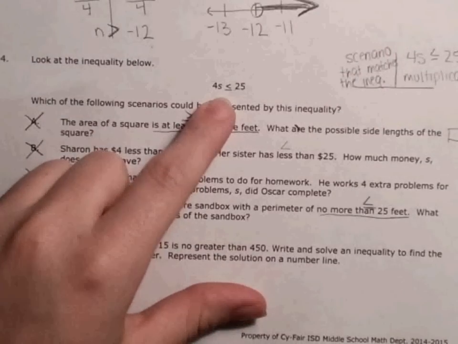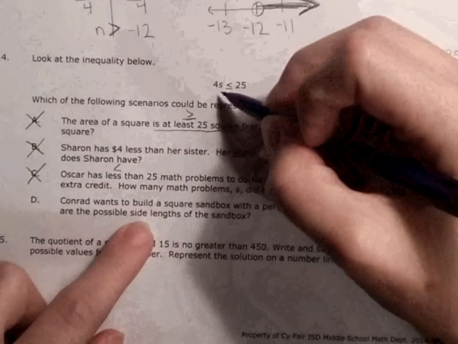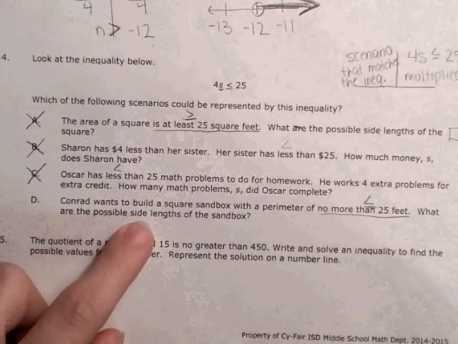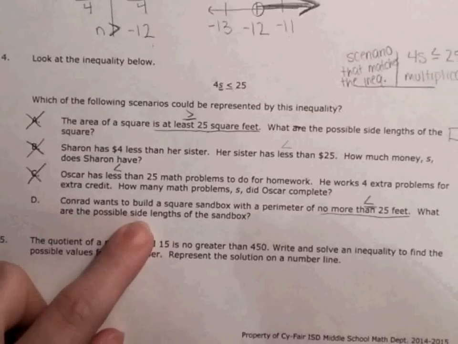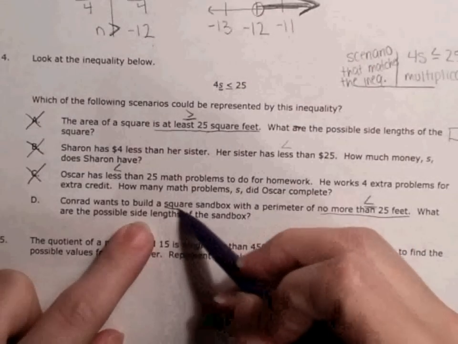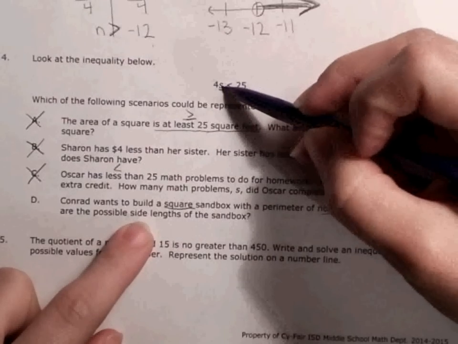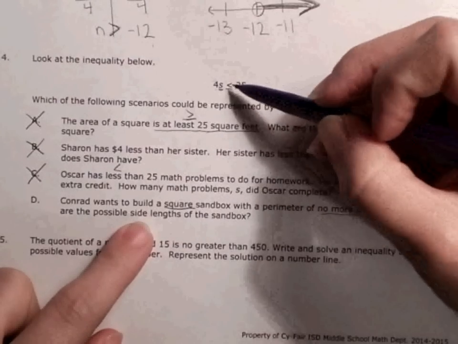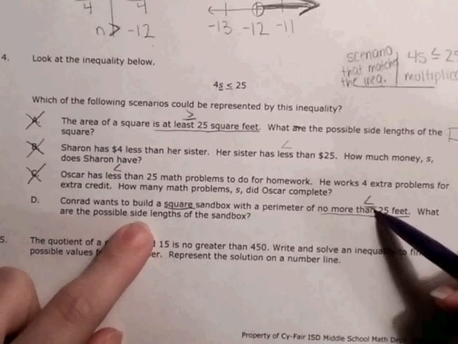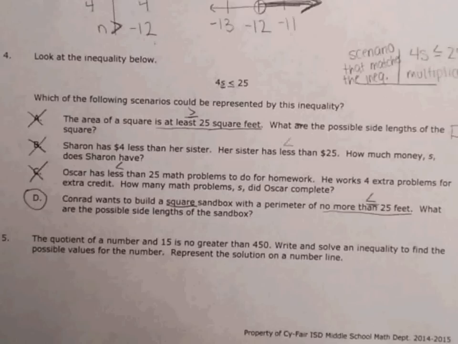And when I'm looking at this and I see 4S, S is going to represent my side length, right? So if I'm looking for perimeter here, I have 4 sides to a square sandbox, right? 4 sides, you multiply the 4 times the side length, and that is going to be less than or equal to 25. So D is going to be your answer.